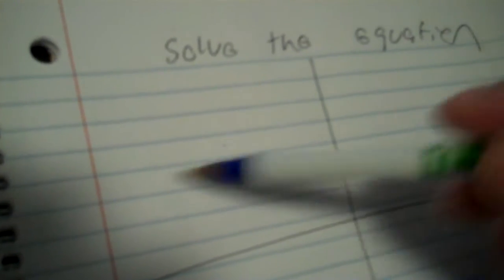I'm going to use 2 boxes going this way for each problem. So here is my first equation. 9 minus x equals negative 13. My job, of course, is to solve for x. But it's more complicated than just 2 things to do. Okay, here's a procedure that works.